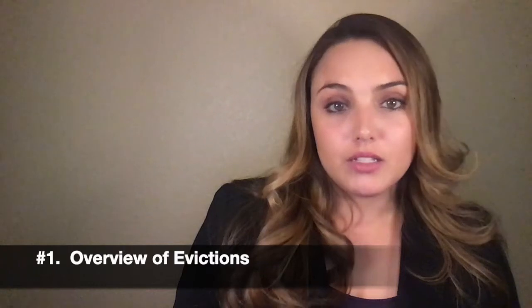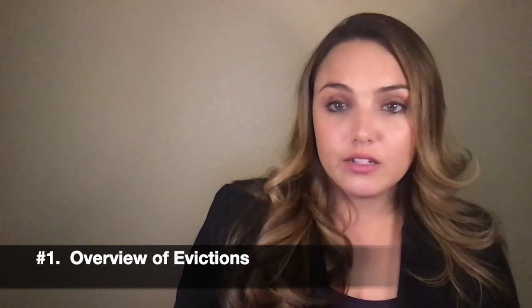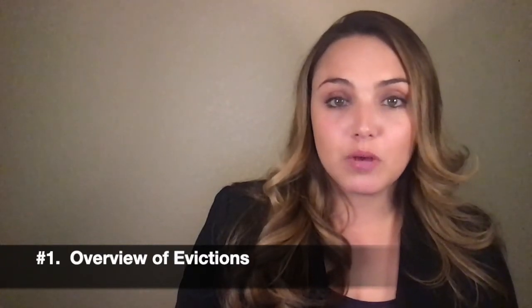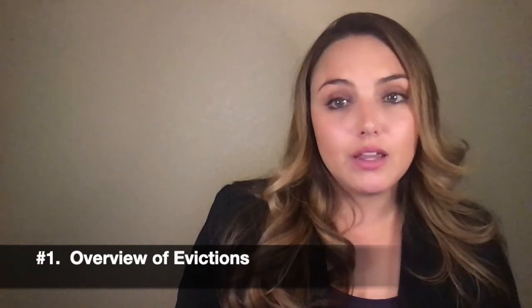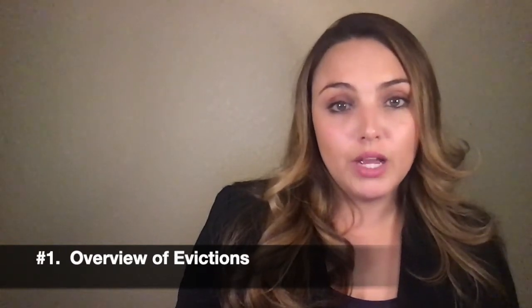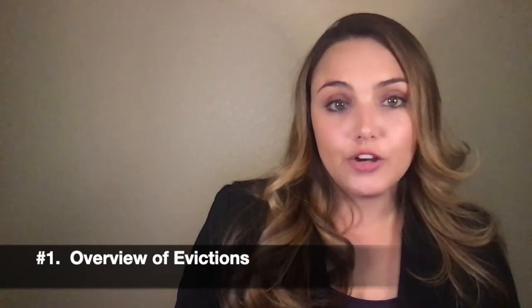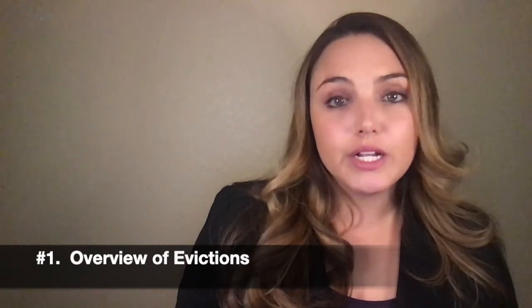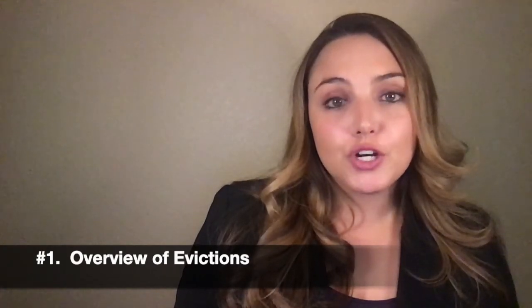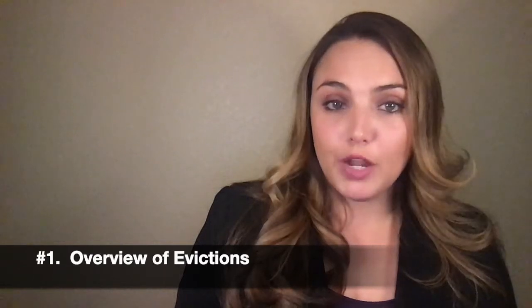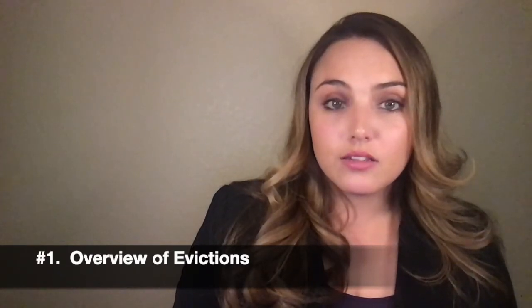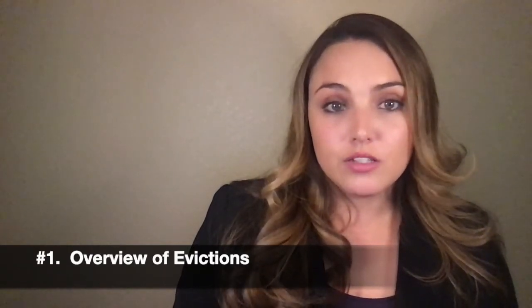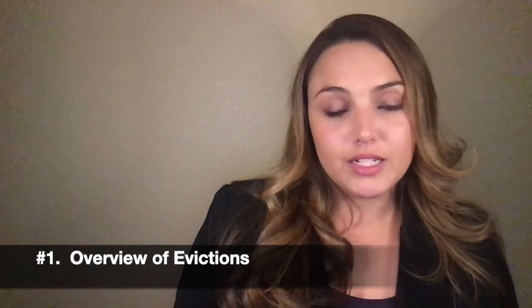Eviction is the legal process in which a landlord removes a tenant, also called a renter, from a rental property. Not only does being evicted leave you without a home, it can also have a negative effect on your credit and your future ability to rent a home. Evictions occur for many reasons, such as not paying rent, violating a lease, failing to leave at the end of a lease, or participating in illegal activities.